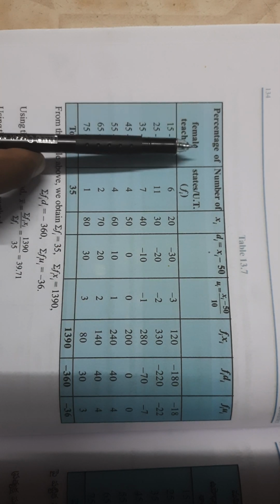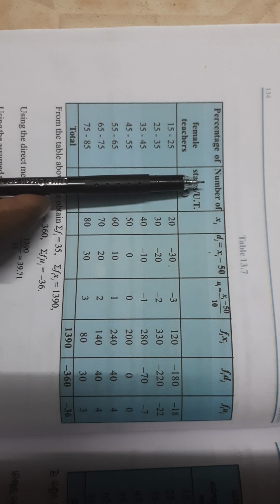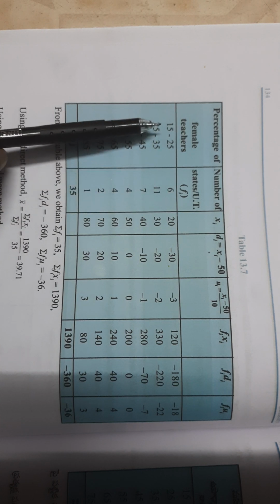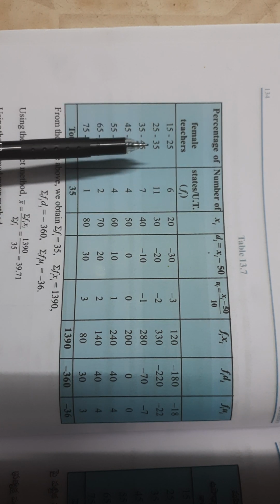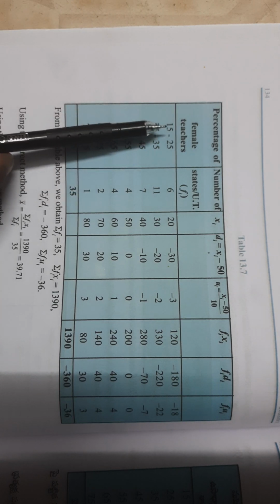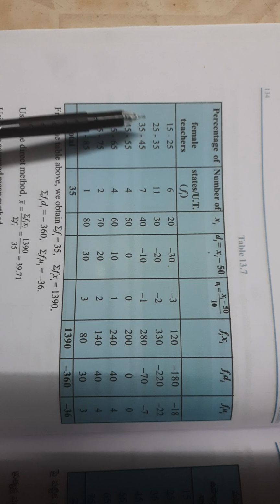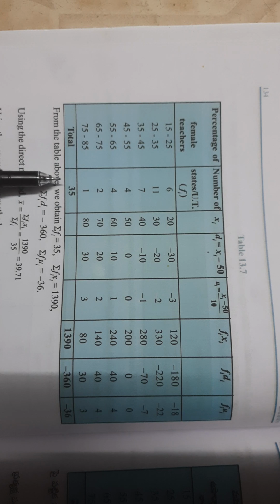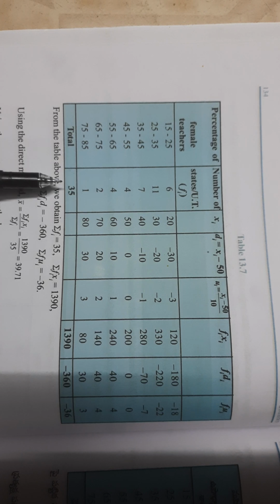First one, percentage of female teachers, and number of states or UTs, meaning union territories, that is Fi. The data is given in the previous table I showed already. So 15 to 25, 6 are there. Like this, no need to explain all these things. Total 35 members are there. Sometimes in mode we express this as n, but here, always in the mean, sigma Fi only. Total means sigma Fi. In mode it will be varying, but here sigma Fi only. Sigma Fi means sum of them.